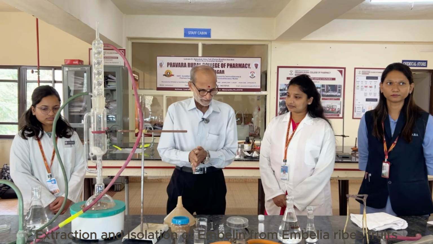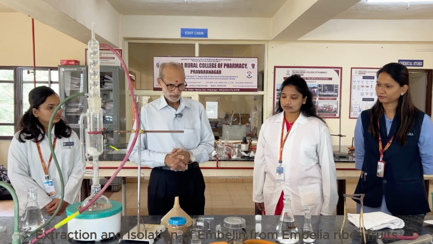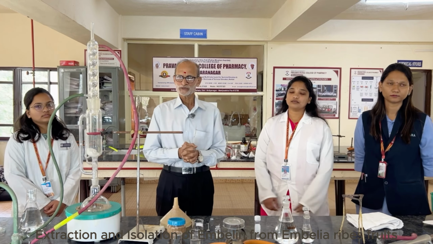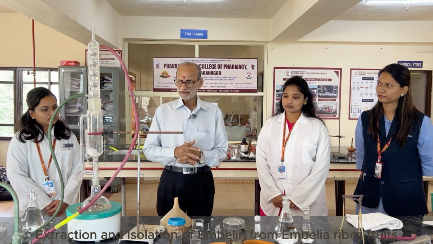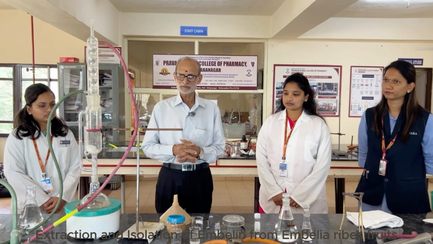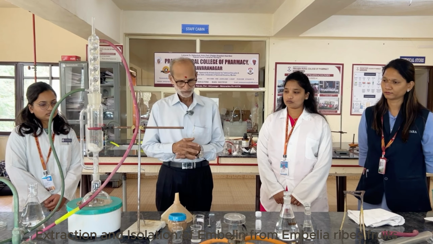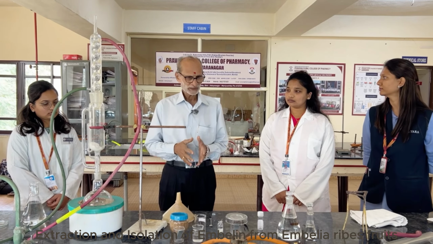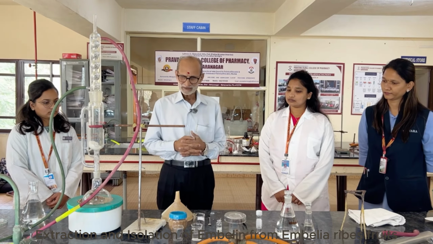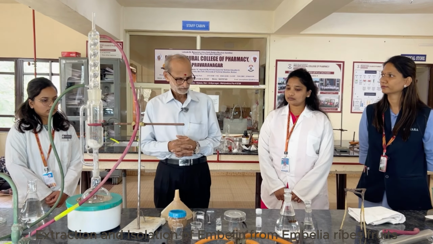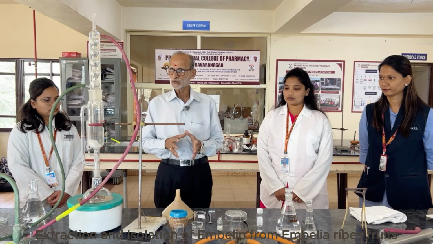All right. So we are going to start with the extraction and isolation of the embelin. Embelin is a benzoquinone, which is present in a plant called Embelia ribes fruit or Embelia giremcotam. These are the two species which are being traded actually and which are available in the market, and that contains around 1 to 2% of the embelin. And embelin is a benzoquinone.